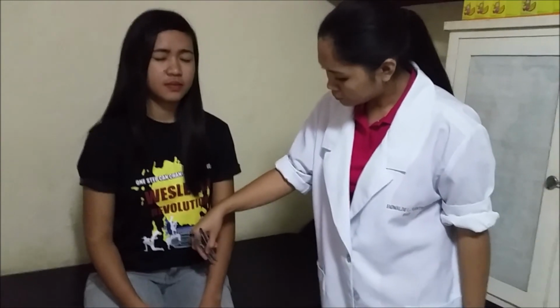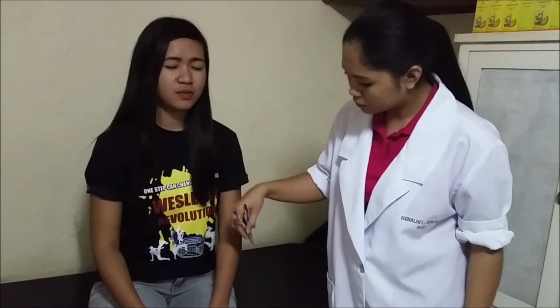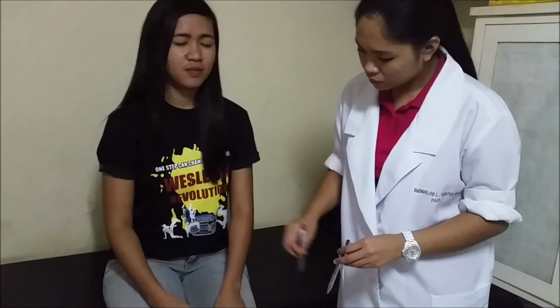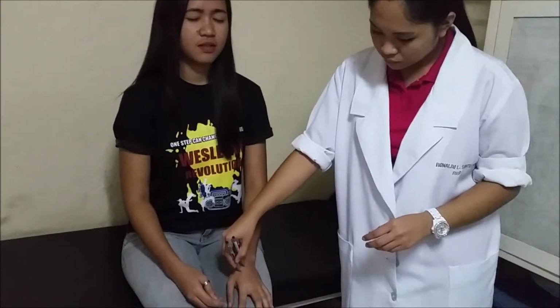The last part for the sensory function would be the 2 points. She's gonna tell me how many points I'm pointing on her skin. 2. 1. 2.